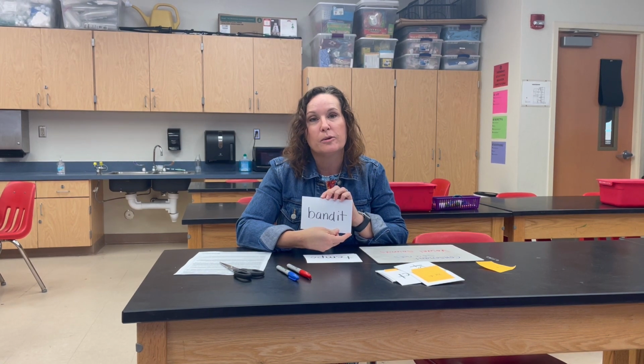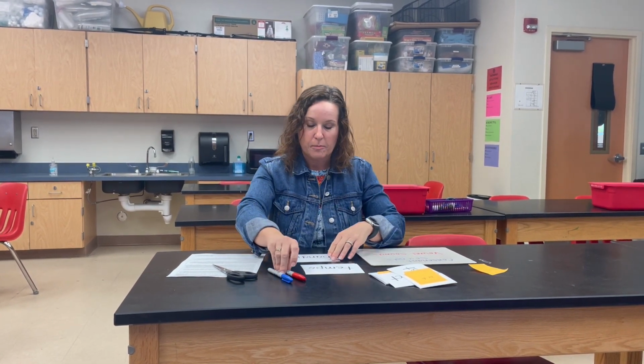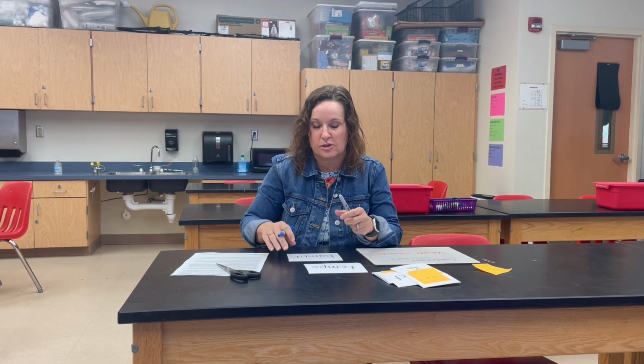So when we think of the word bandit, let's try to figure out how many syllables there are in this word. Clap that out. Bandit. So I hear 2 syllables, which means that we're going to be breaking this word apart into 2 different chunks. Before we break the word apart, we're going to look at the different sounds in the word so that we can see how once we break them apart, these sounds change.